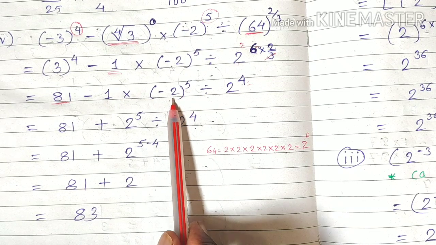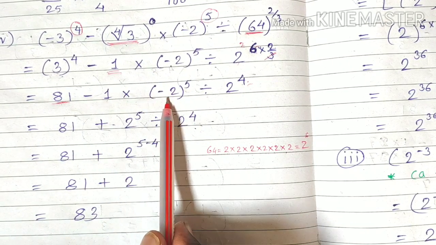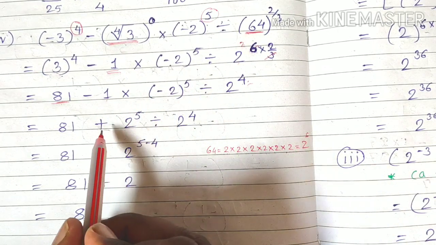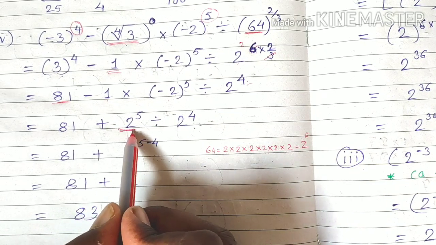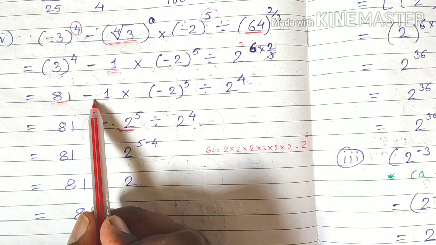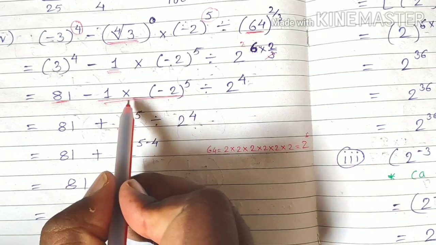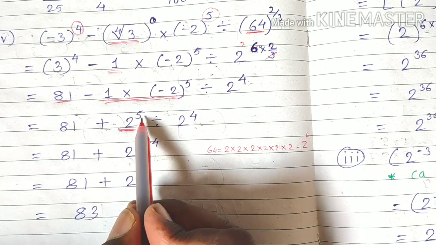Now, as we know, the answer of this is negative. So minus 1 is multiplied to this minus sign. It will become plus 2 raised to 5. Understood how the sign is changed? When this minus 1 is multiplied to the minus 2 raised to 5, the value becomes plus 2 raised to 5.